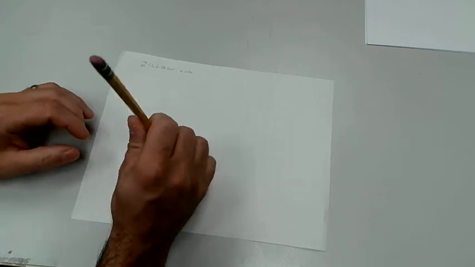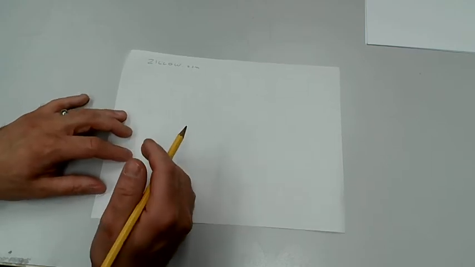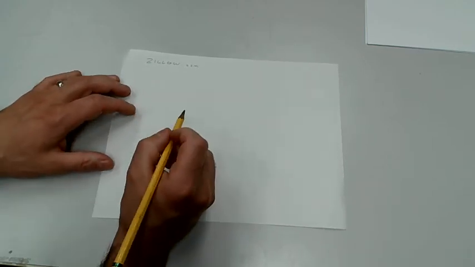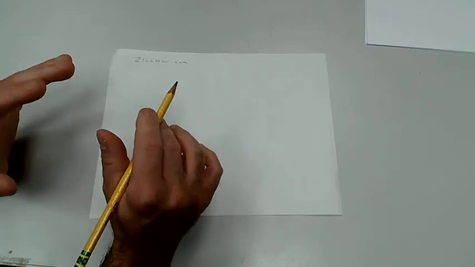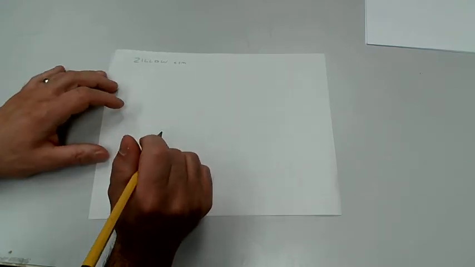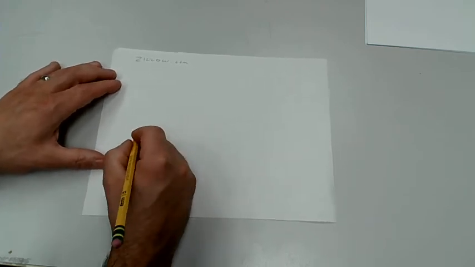Once you've gone and looked at Google Maps or Zillow or any picture of what your property looks like, you're going to want to take a guess as to what it looks like. All right, what does it look like? So I've already gone ahead and looked at a property for this demonstration.